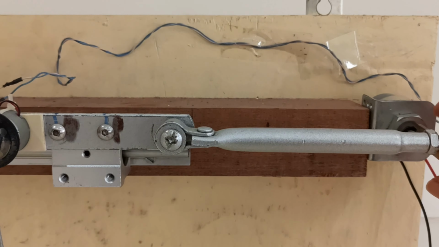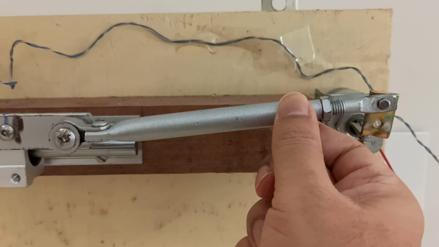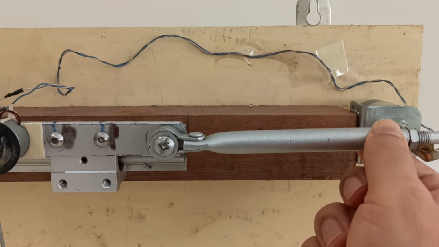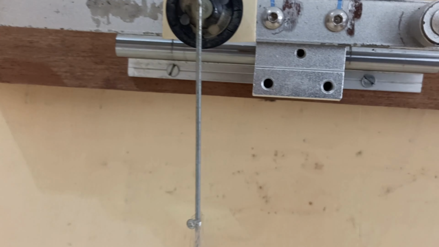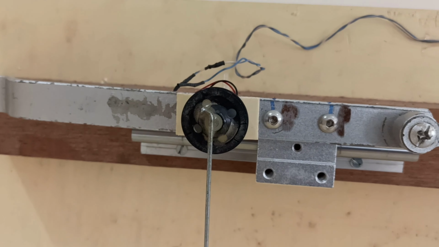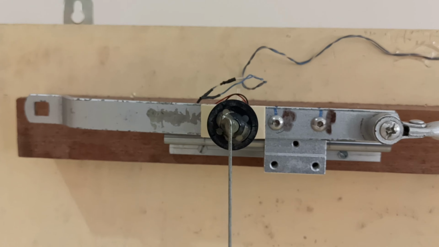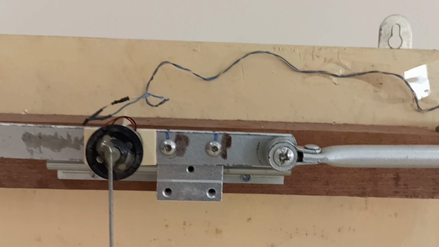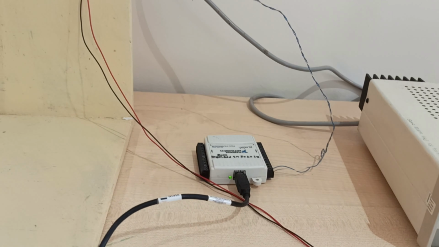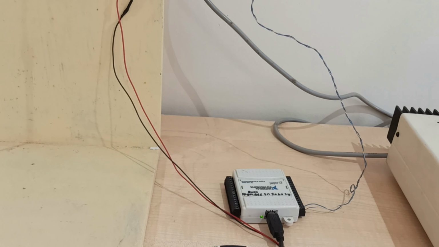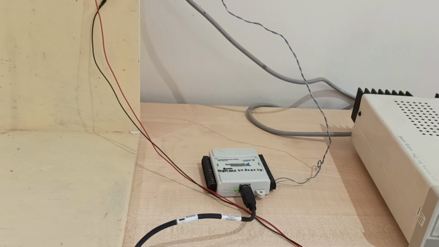And there is another motor which is going to drive this oscillator, so that way we will be moving the point of suspension. And then there is this moving mechanism, which is nothing but a rack dryer slab. Now these are connected to a data acquisition card which is going to tell us the voltage across the motor and the displacement of the pendulum.